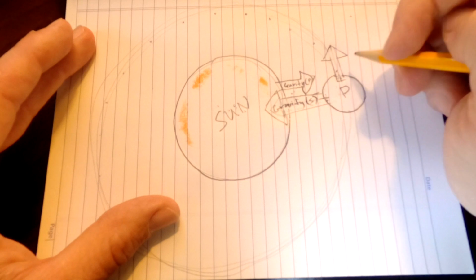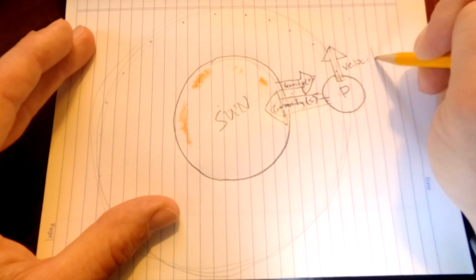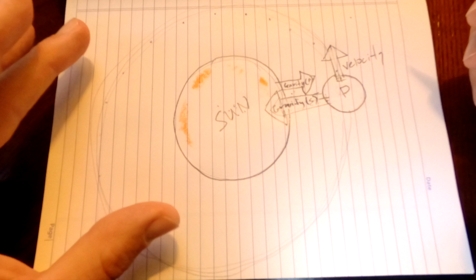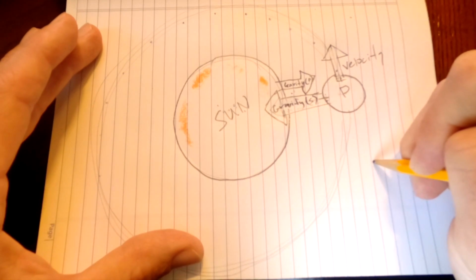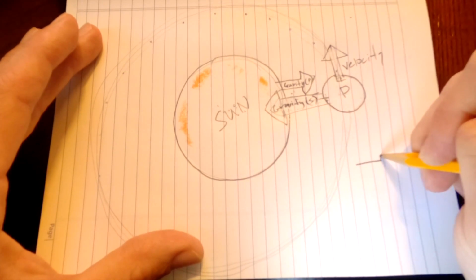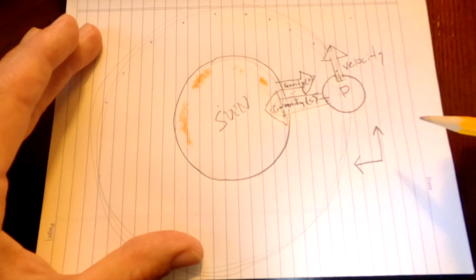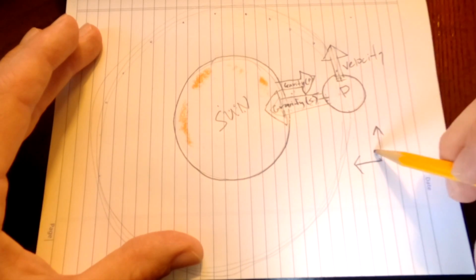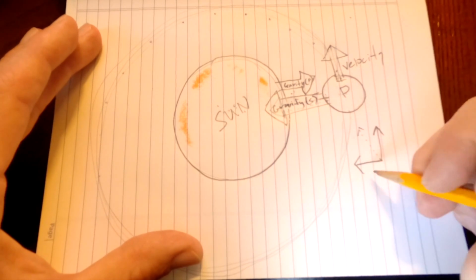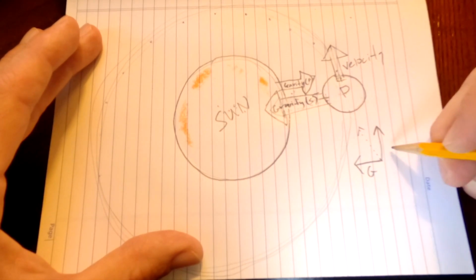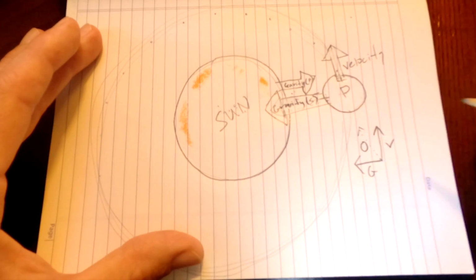So I'm going to call this velocity. And then it's a combination, maybe I can show this over here. A combination of those two results in a different path. Gravity here, velocity here, and maybe I'll say that this is the orbit.